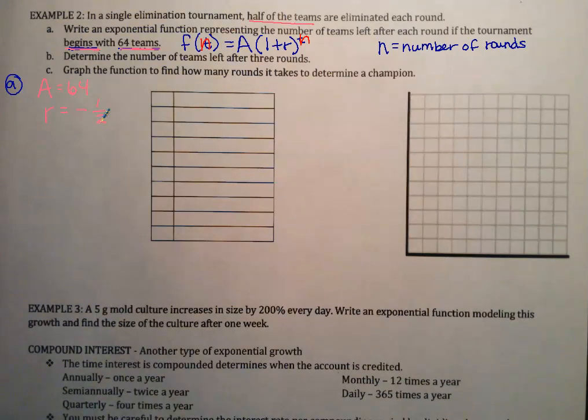Now we're ready to write our function. Our function of the number of rounds equals A, which is 64, times the quantity 1 minus 1/2 to the power of n. That is A right there. That is our exponential function.